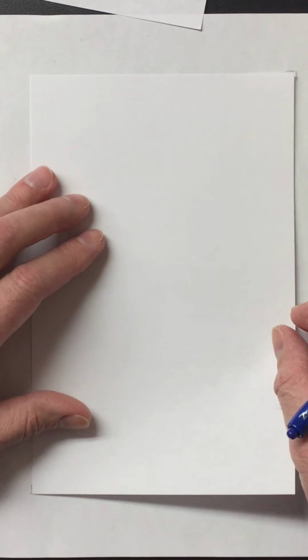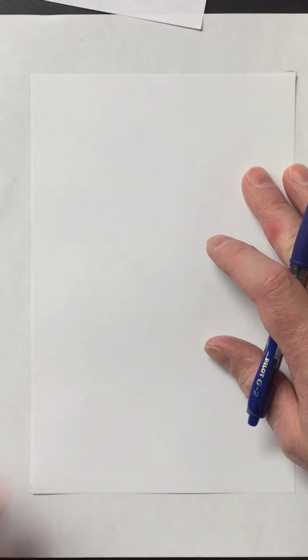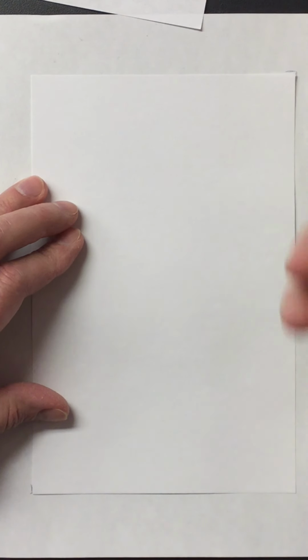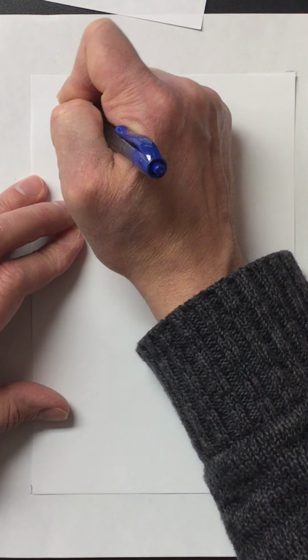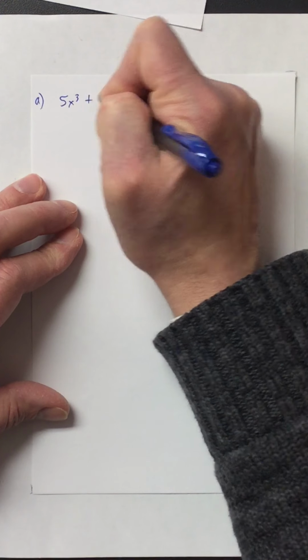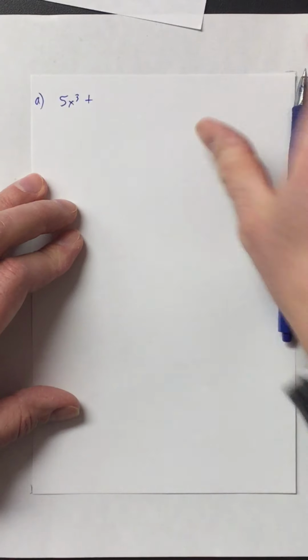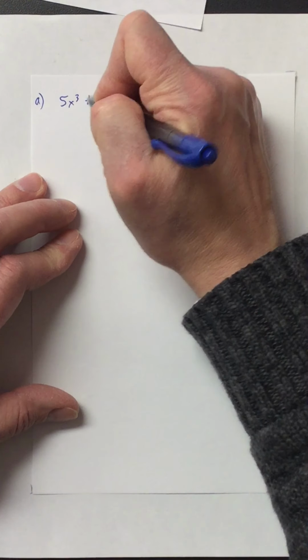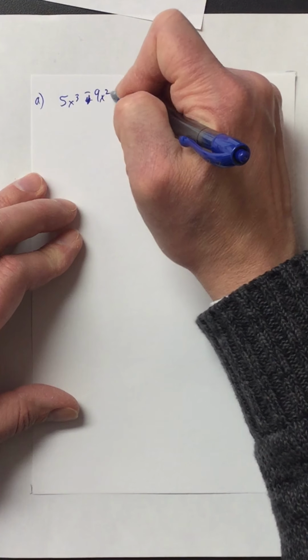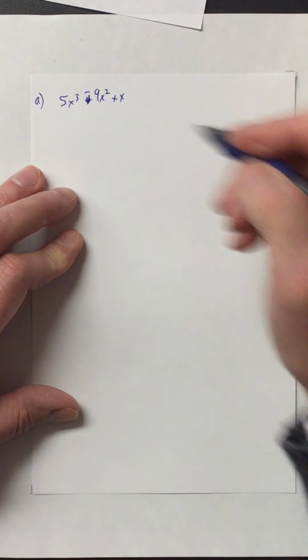Okay, I'm going to move on to the practice problems. Once again, pause the video, work through those, and then check your work with mine. Practice problem A is 5x to the third minus 9x squared plus x, and we're dividing that by x.